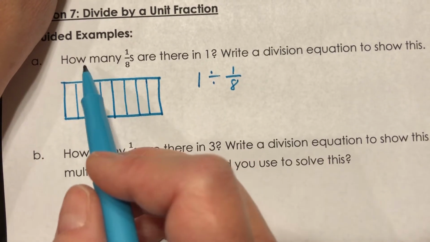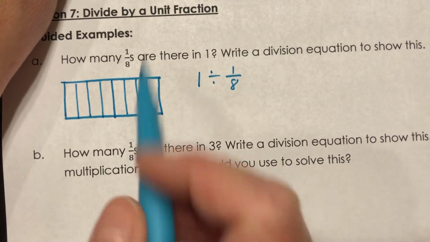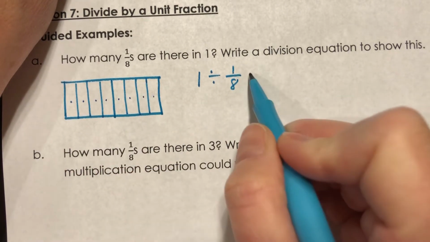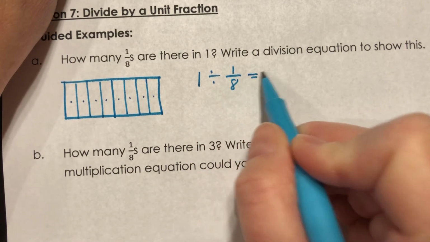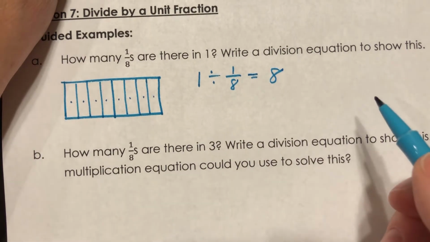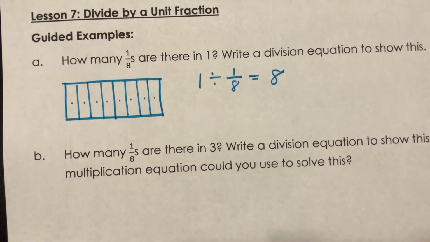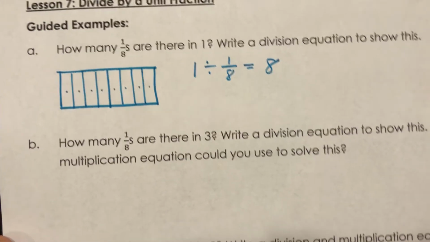So it asks how many then. So how many eighths are there in 1? 1, 2, 3, 4, 5, 6, 7, 8. So 1 divided by 1/8 would be equal to 8. All right, we're gonna see some patterns in a little bit. For now, I wanna solve these and then we'll go back to look at the patterns.